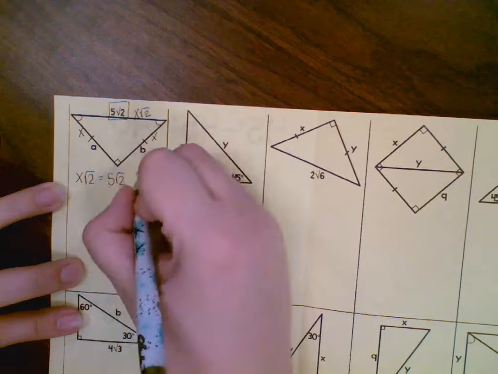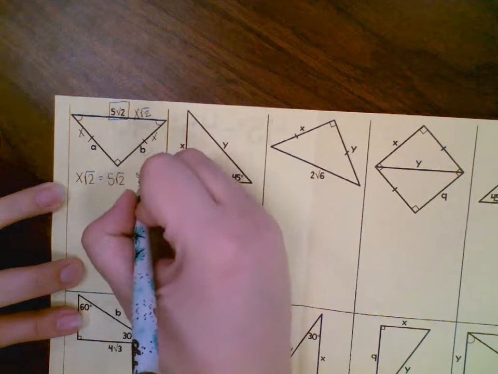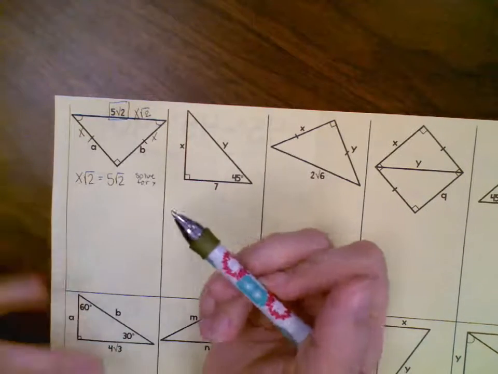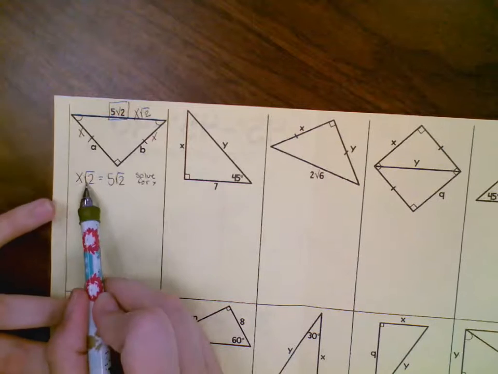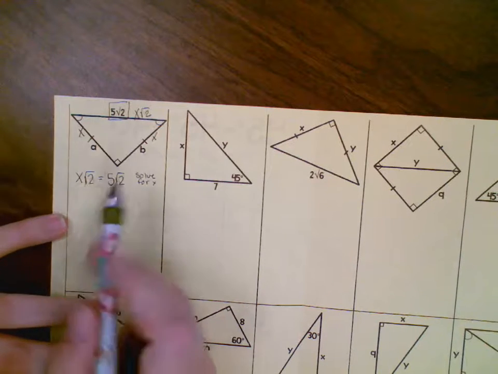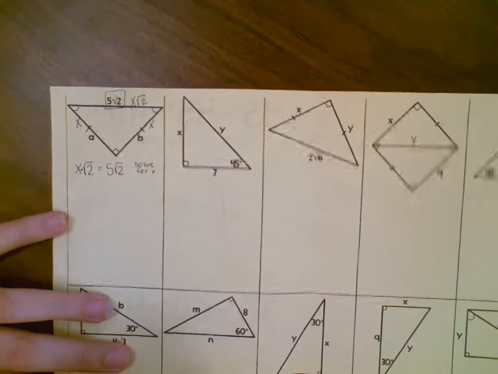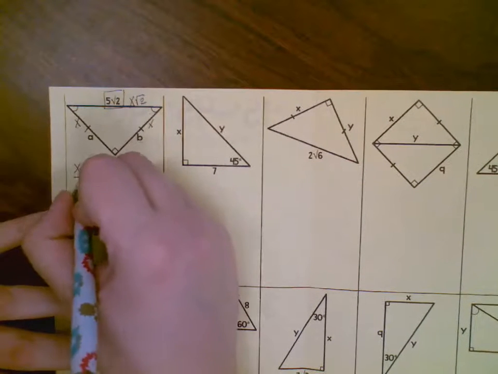What we need to do from here is solve for x, because once we know x, we can plug it in on the other formulas. To get x by itself, we have to get rid of the square root of 2, and these are being multiplied. So how would you get rid of something that's being multiplied? Very good, we divide. So divide by the square root of 2.